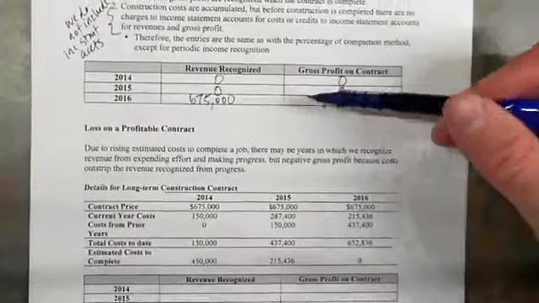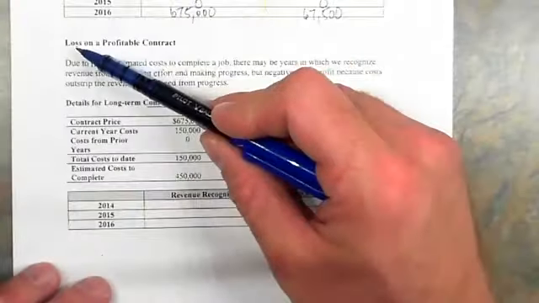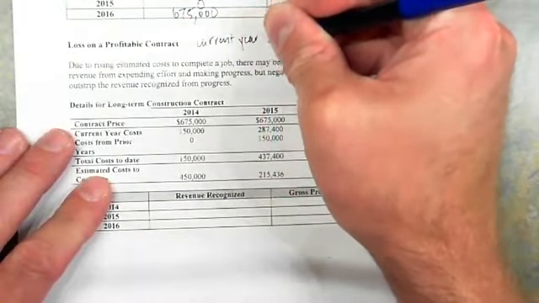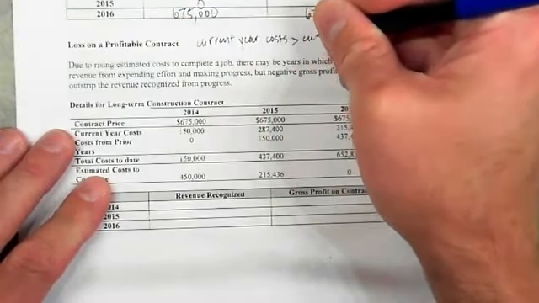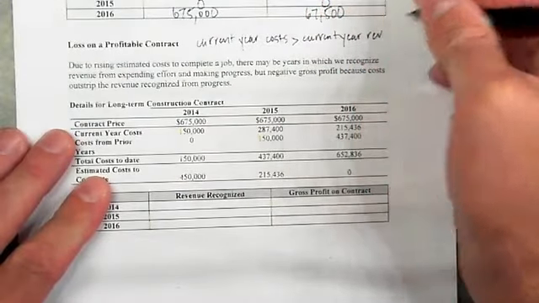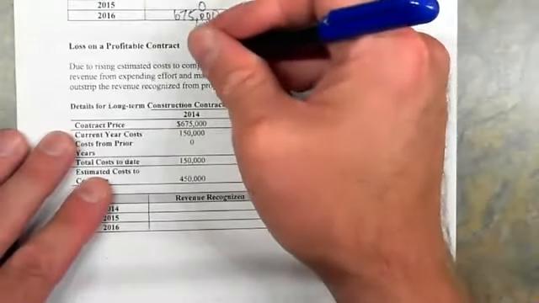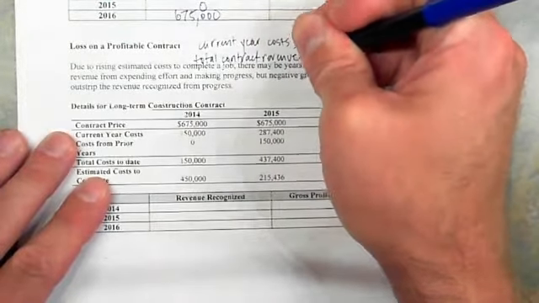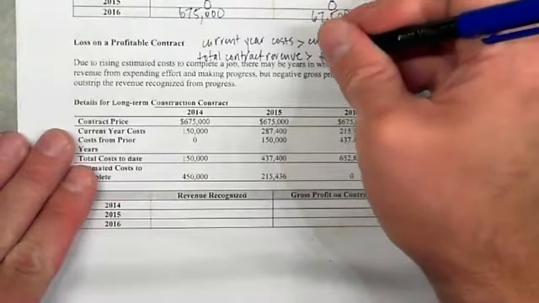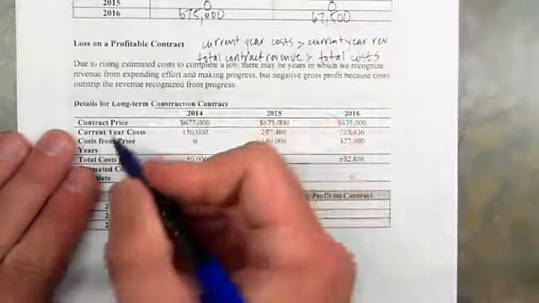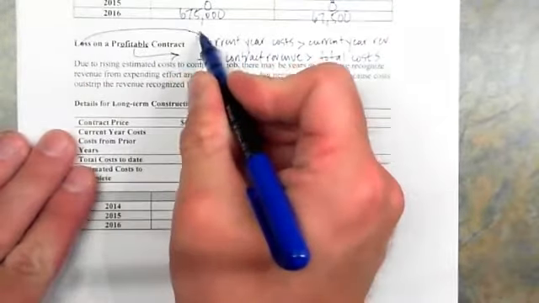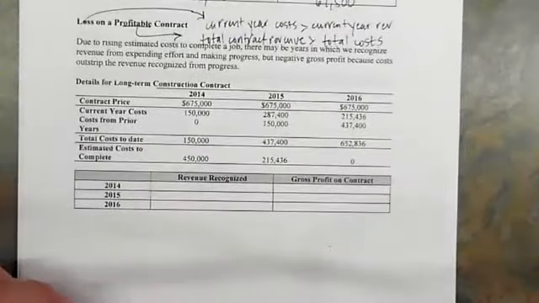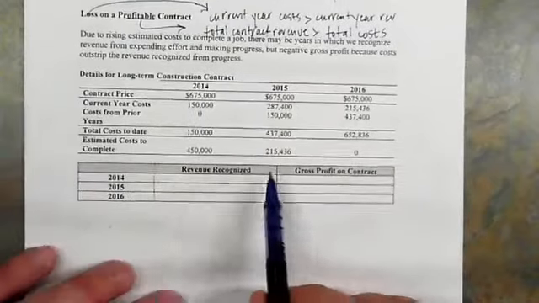I'm going to look at one more thing here. It's called a loss on a profitable contract. So this is when we have a loss year. So we have the fact that current year costs are greater than current year revenue, but the total contract revenue, the price, the bid price, the amount we get paid for building or constructing this item, is still greater than the total costs. So that's why it's a profitable contract, but we have a loss in a given year. No big deal. This doesn't induce any special accounting issues. And I'll just show you how to work it when this arises.